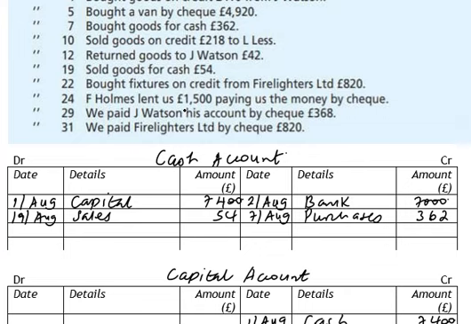Then the next transaction, bought fixtures on credit from Firelighters Limited, 820 pounds. Still, this is a credit transaction. Now, a credit transaction will always give rise to a receivable or a payable.